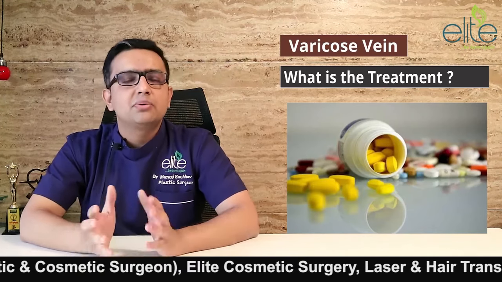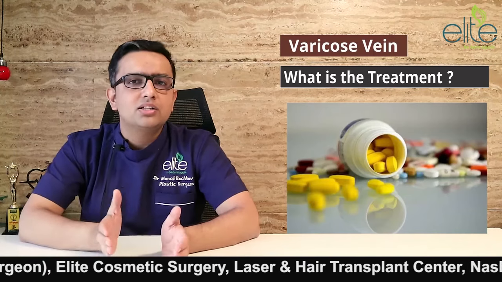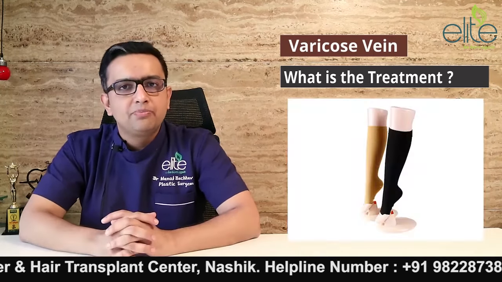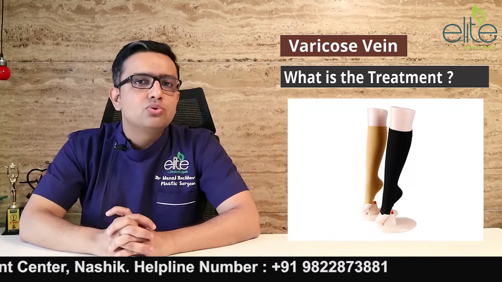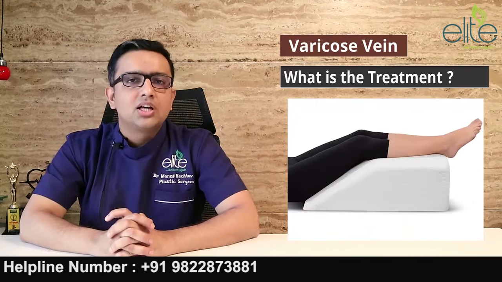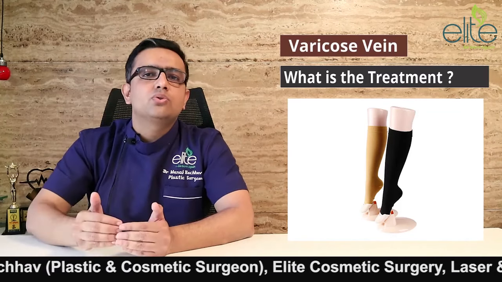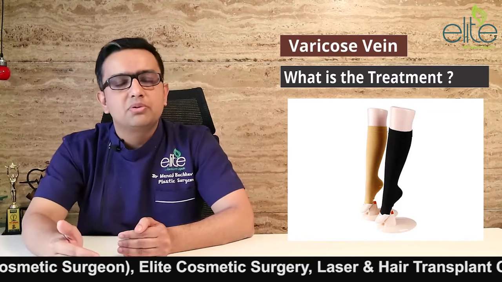So what is the treatment? Treatment can be divided into two parts. One is conservative and the other is intervention, that is either laser or surgery. Conservative treatment includes use of pressure garments, limb elevation and walking with the pressure garment. Basically, what the compression garment does is support the veins from the outside, so that the varicose veins won't progress to the advanced stages.